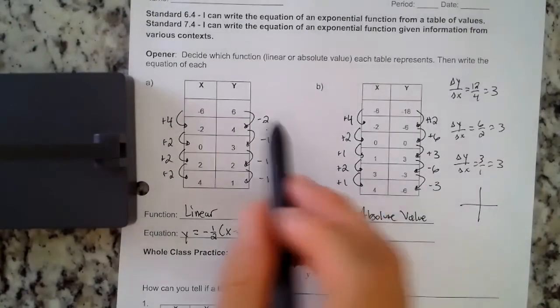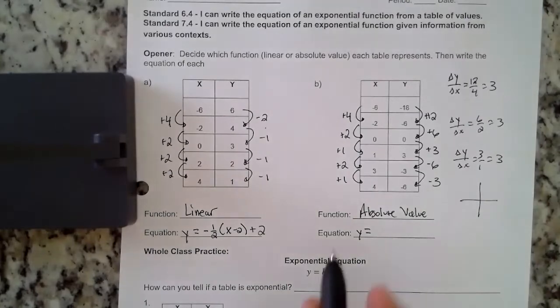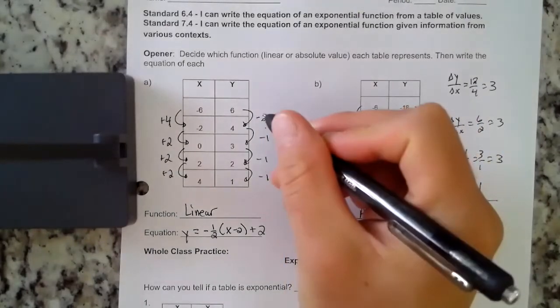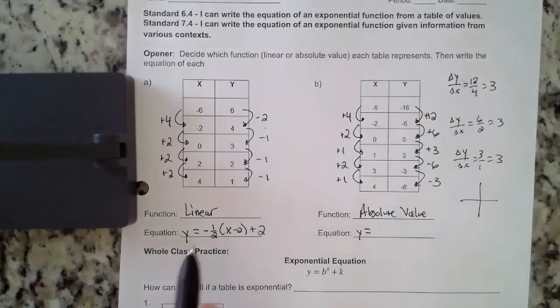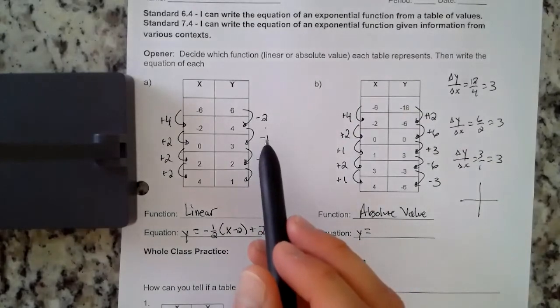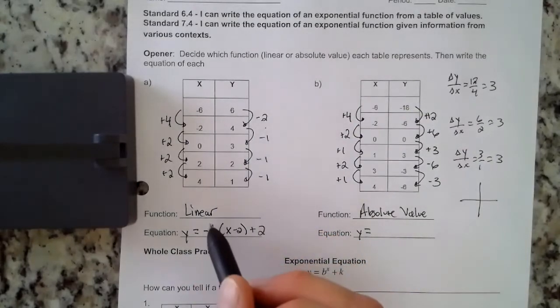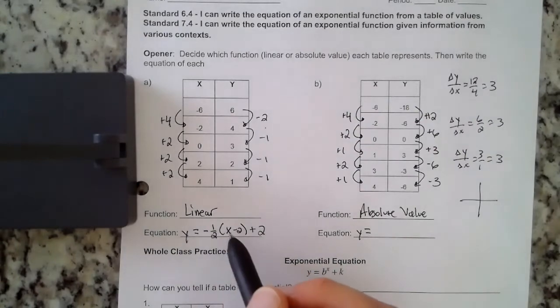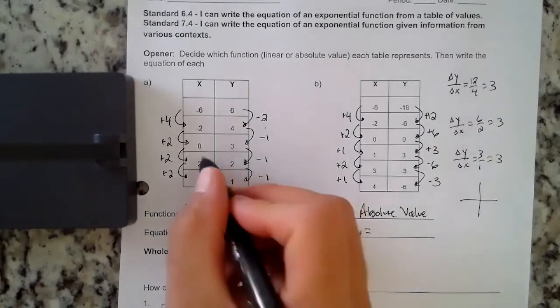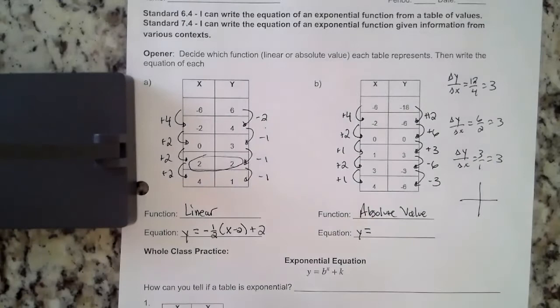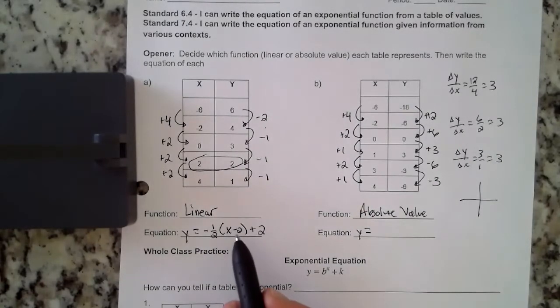So we need to check change in y divided by change in x. Since it is constant, and we never switch from subtracting to adding, this is linear. So our slope, being any of the change in y's divided by change in x's, is -1/2. And remember, we can pick any point from the table to represent our equation. I went ahead and chose 2, 2, where the x-coordinate, the sign was switched, the y-coordinate, the sign stays the same.